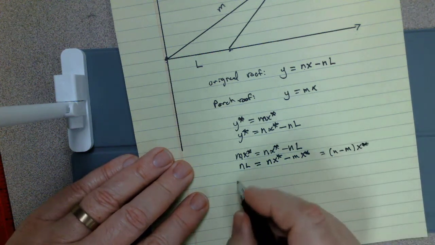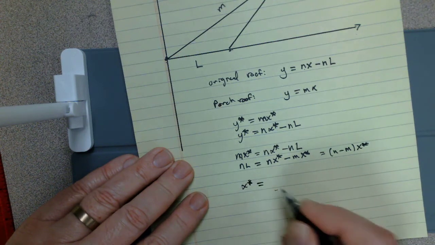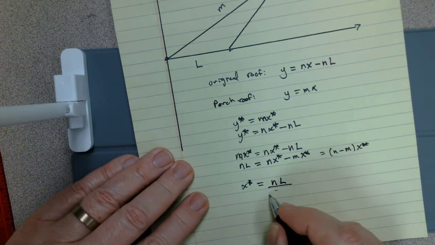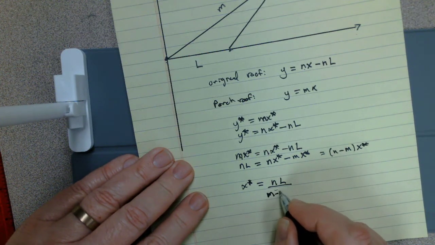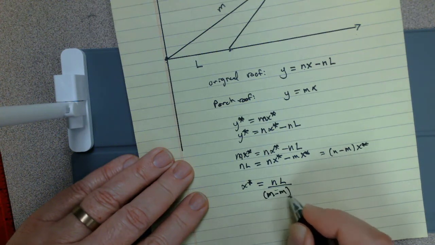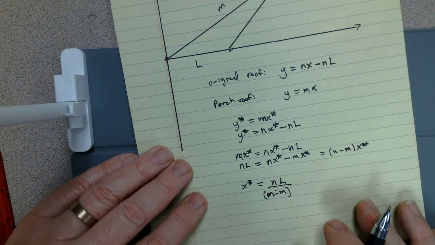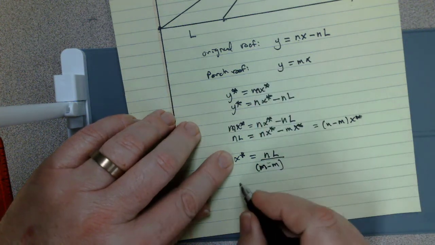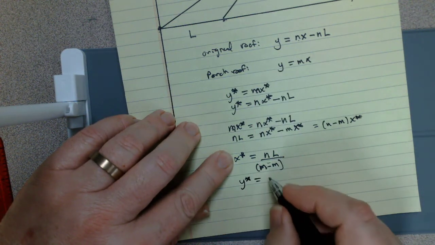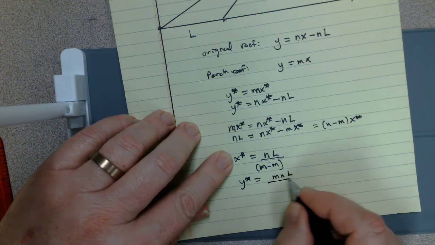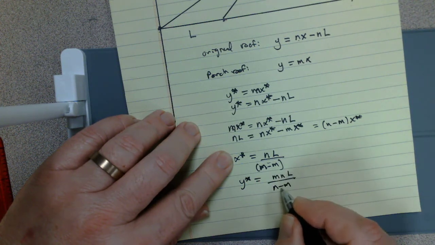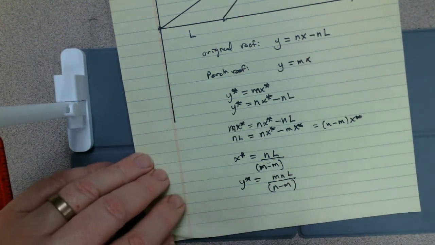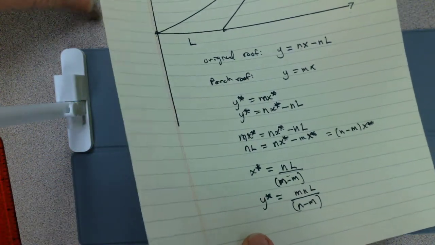And so in solving, I get my x star is equal to n L over n minus m. There you go. I can now substitute this value up here and then get my y star is equal to m n L over n minus m. Okay. So that is the coordinates of the point of intersection.